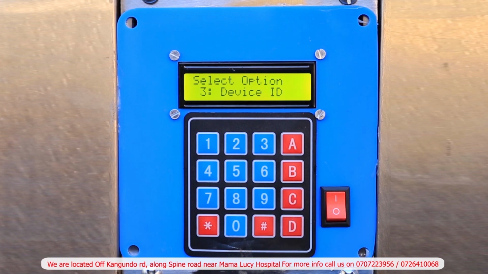The third operation is the device ID, or basically the serial number of the machine. That one remains constant, it does not need change.